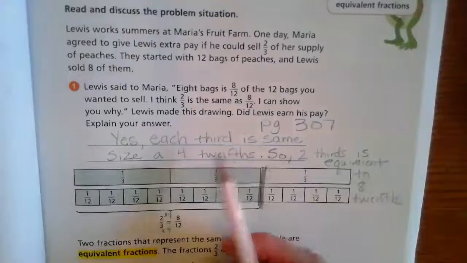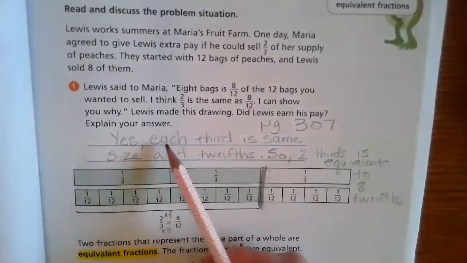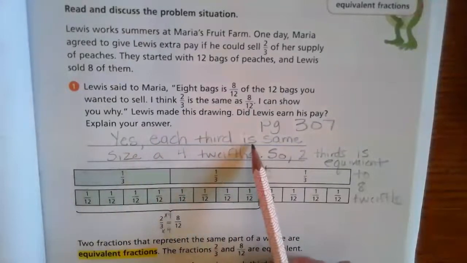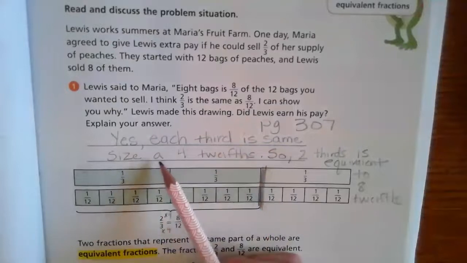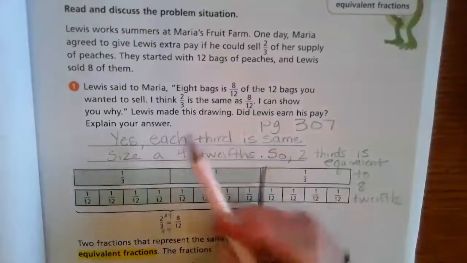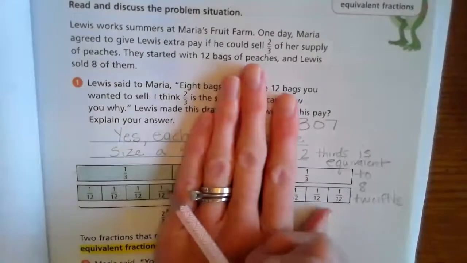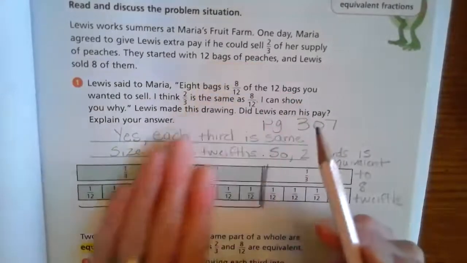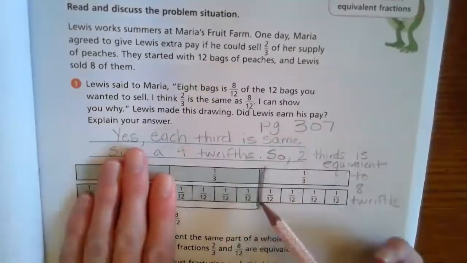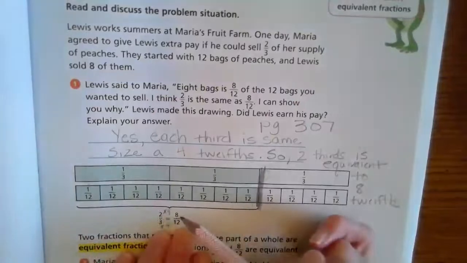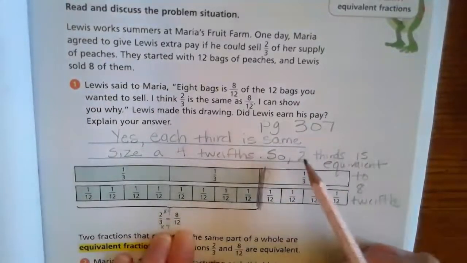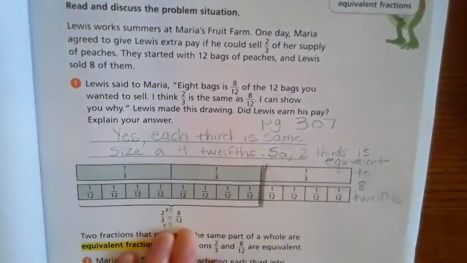Here's what we're going to write for our notes. Yes, each third is the same size as 4/12. So in this third, we have 4/12. In this third, we have 4 more 12ths. Put together, they make 8/12. So 2/3 is equivalent to 8/12.